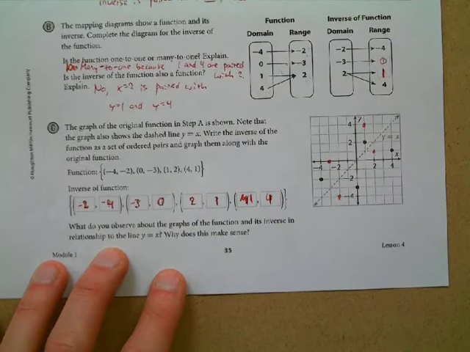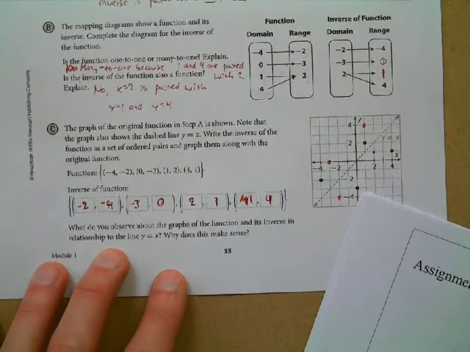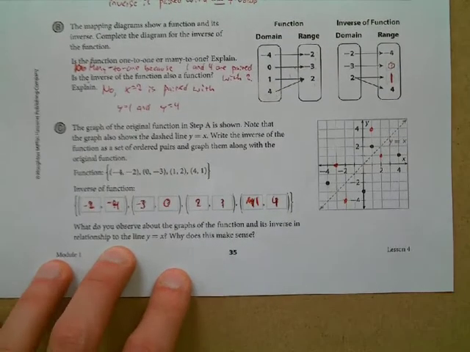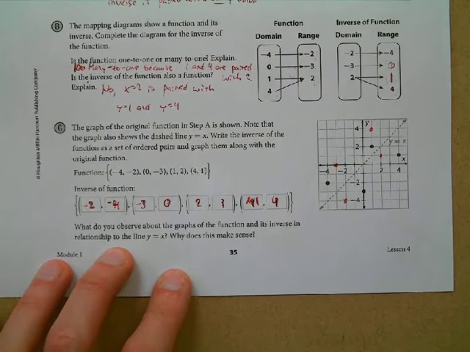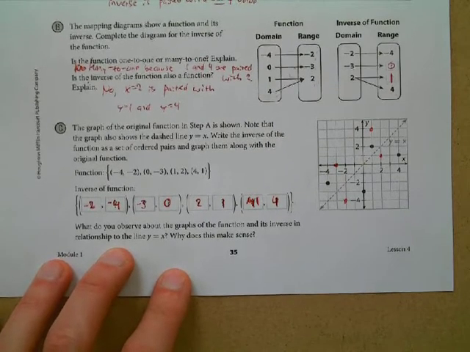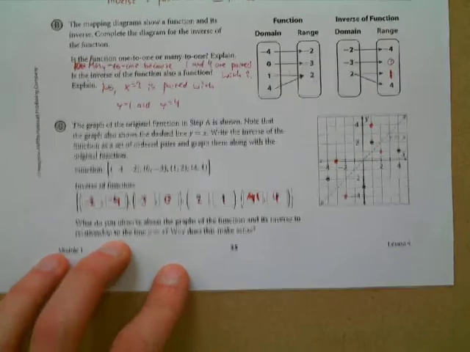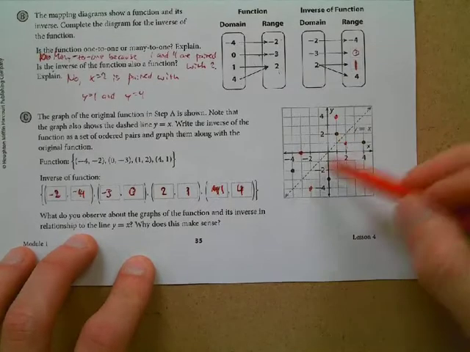Let's go to Haley. Sorry, Haley. It's a mirror image of the parent function reflected over y equals x. Okay, yeah. And Jordan, what were you going to say? Pretty much the same thing. Yeah, that's right. It's good. Both you guys got it.